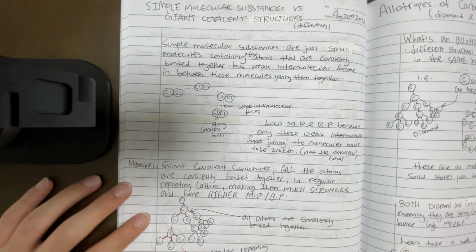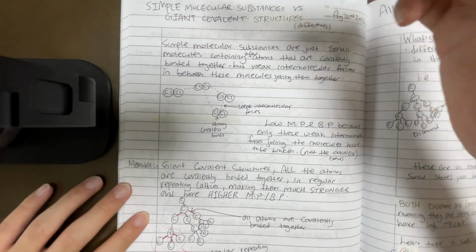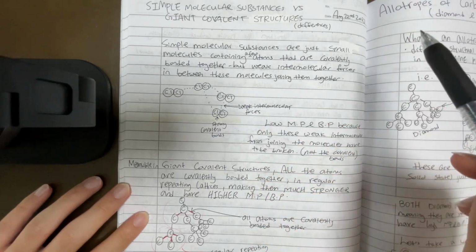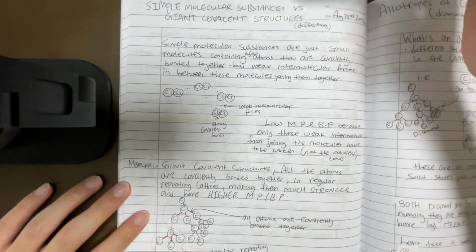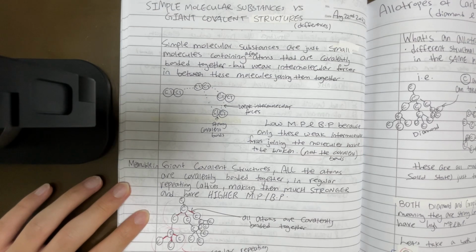Right, I just wanted to take a quick moment to summarize the differences between simple molecular substances and giant covalent structures. Both of these are formed due to covalent bonds. If you don't know what covalent bonds are, watch the video on that.